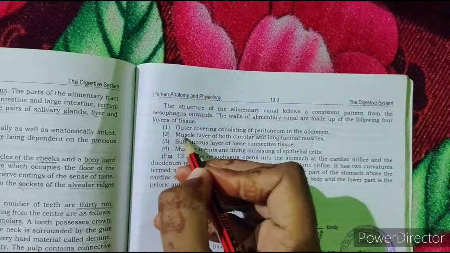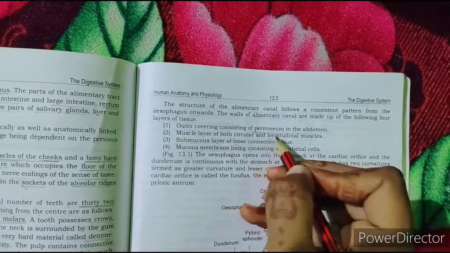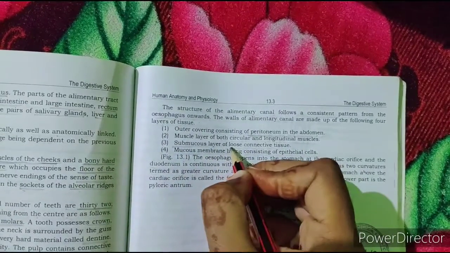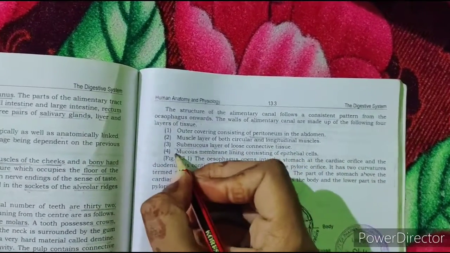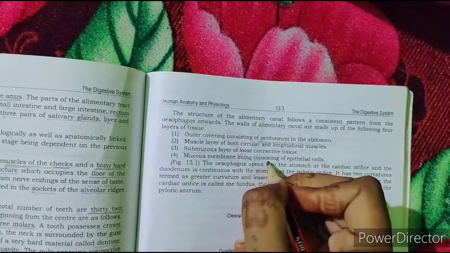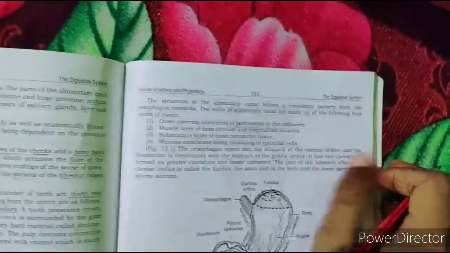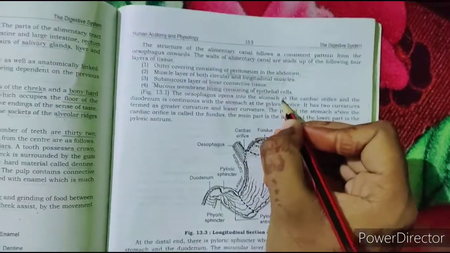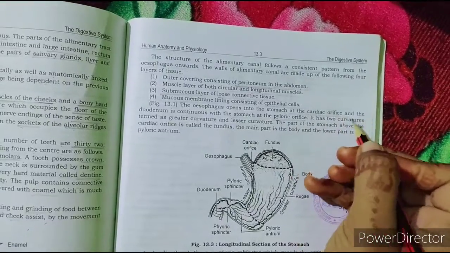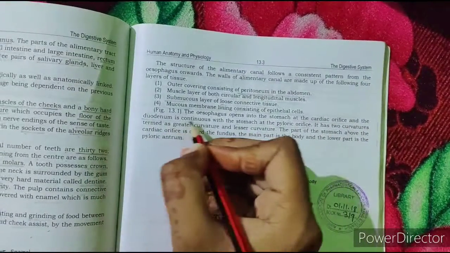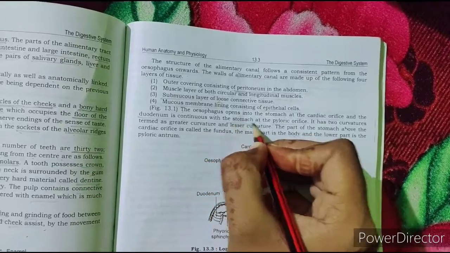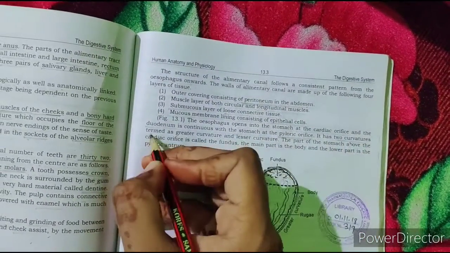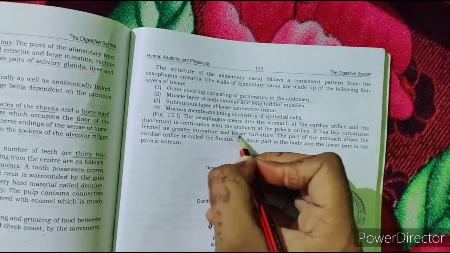Then the second one is the muscle layer of both circular and longitudinal muscles, the third one is the submucous layer of loose connective tissues, and the fourth one is the mucous membrane lining consisting of epithelial cells. Then the oesophagus opens into the stomach at the cardiac orifice, and the duodenum is continuous with the stomach at the pyloric orifice. It has two curvatures termed the greater curvature and the lesser curvature.